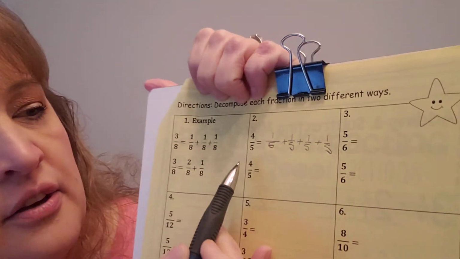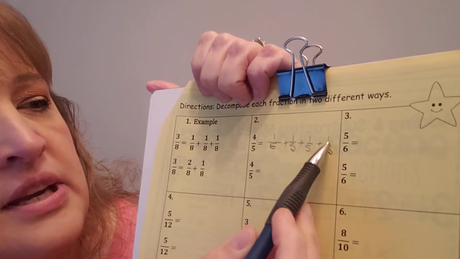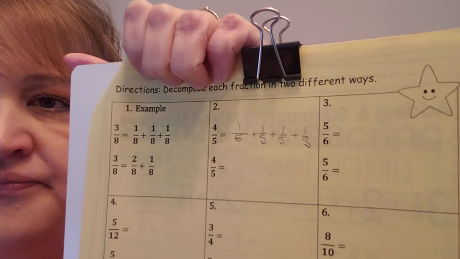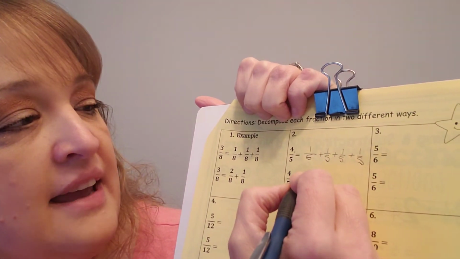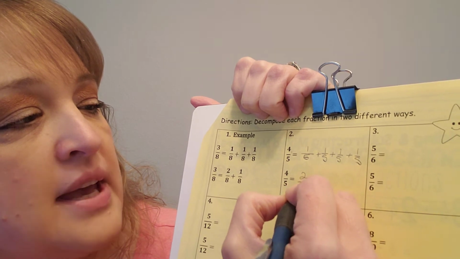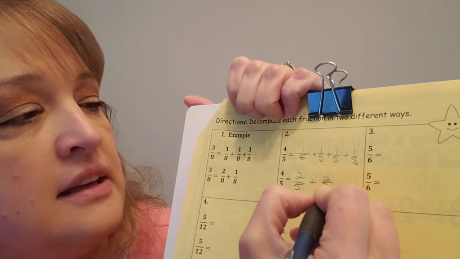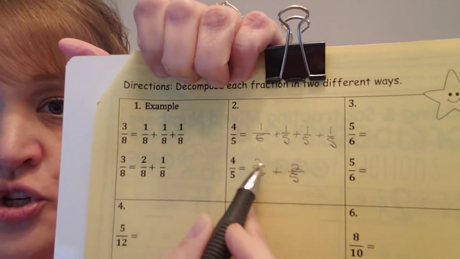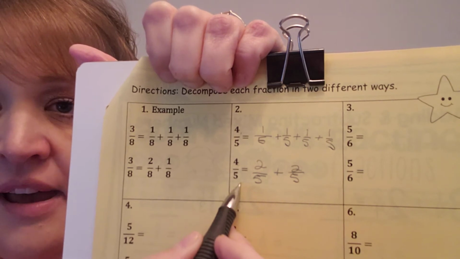There are 4/5. 1, 2, 3, 4. That is equal. I could also take my 4/5 and I could break that up into a 2/5 plus a 2/5. 2 plus 2 is 4 out of 5.